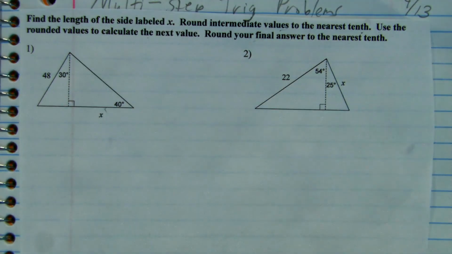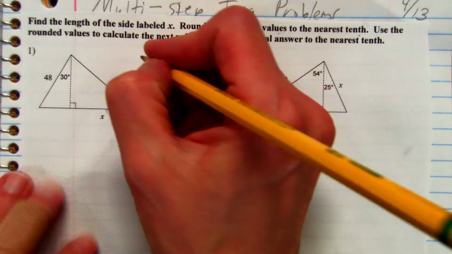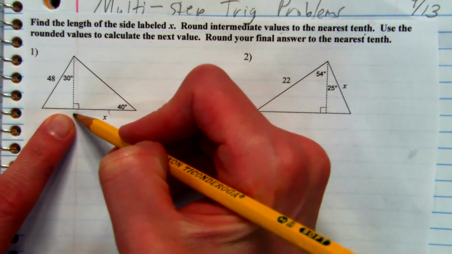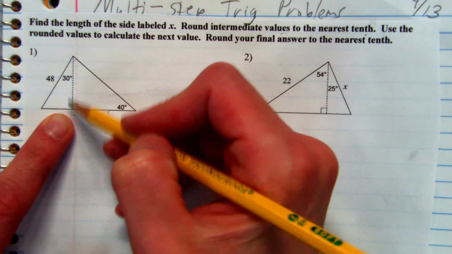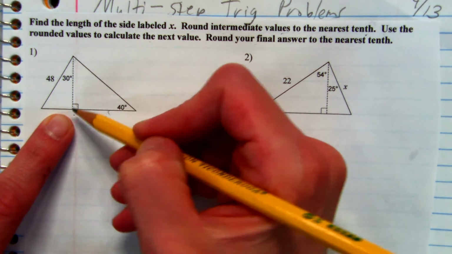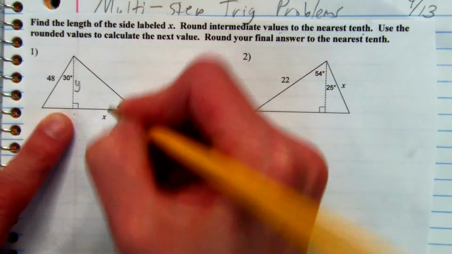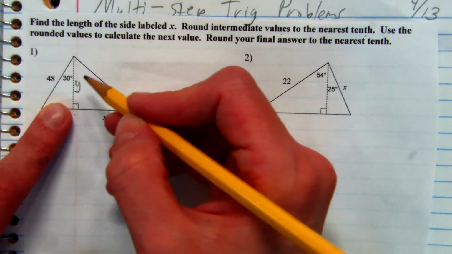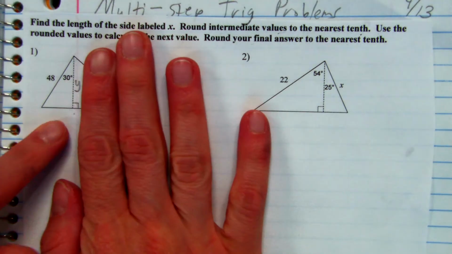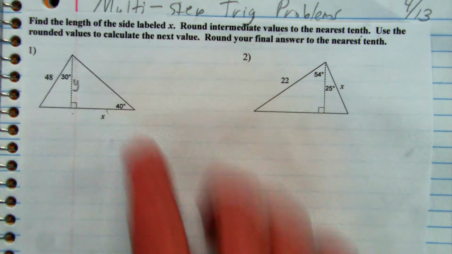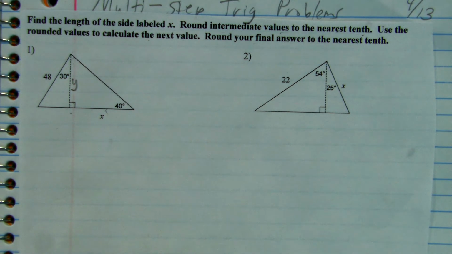On these problems that we're going to do today, the first thing that you want to do is find this side where they're connected. They're connected right here, that little dashy line. So I'm going to call that side y for right now because I already have an x. And so I'm just going to focus on this triangle first and find this, and then I'll be able to find that one. So it's just doing two trig problems in one. It's not a big deal.